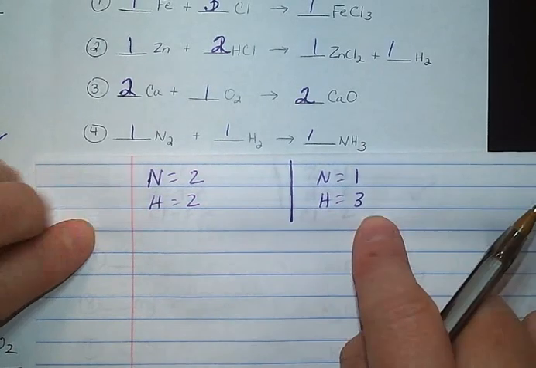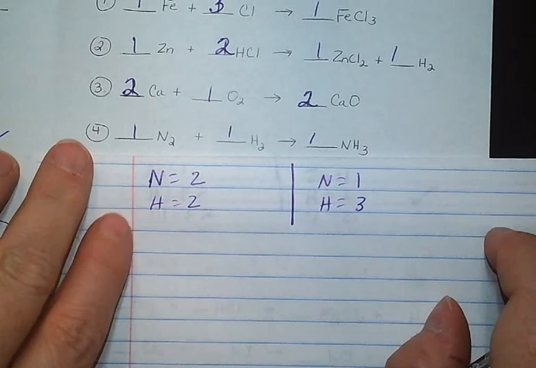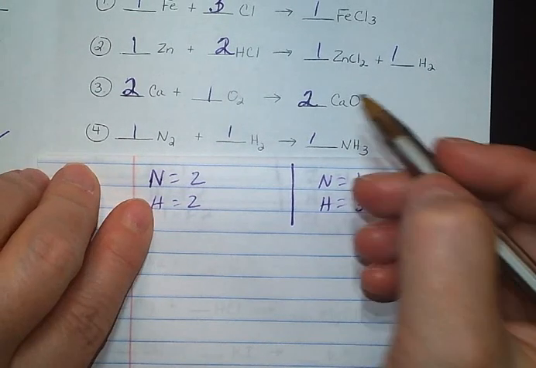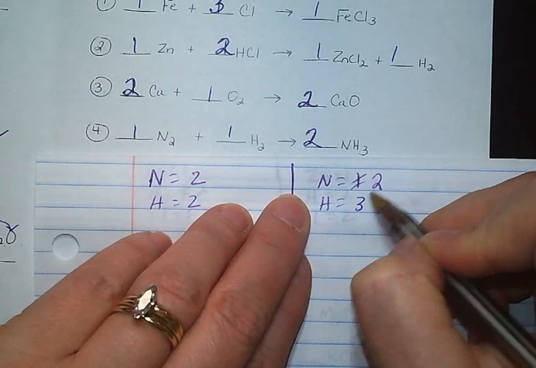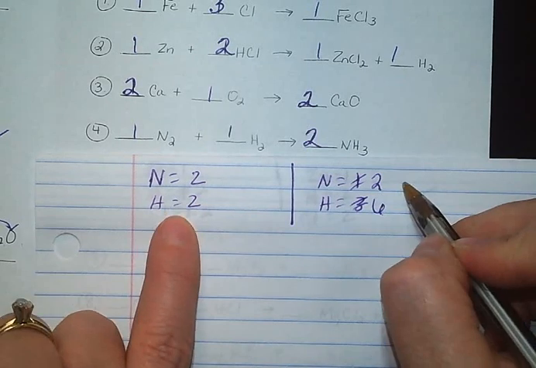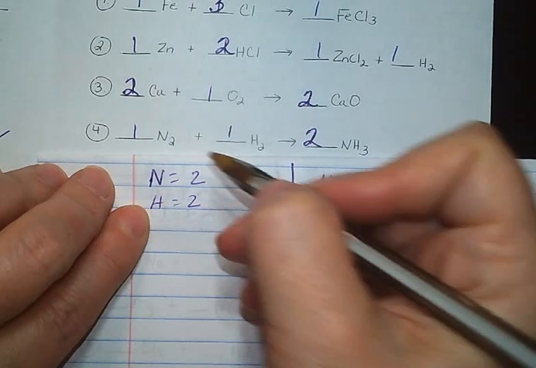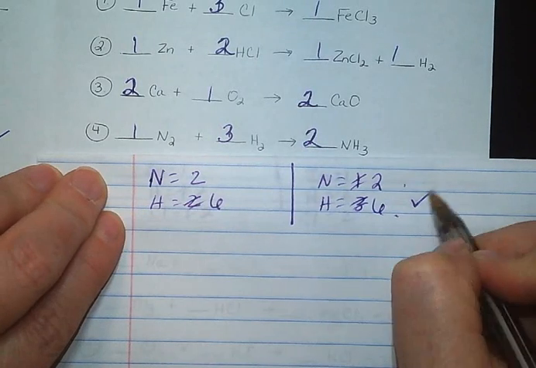So in this case, nothing splits, so the 2 and the 3, you can try to get them to their least common multiple of 6. So if I put a 2 here, I end up with 2 nitrogen and 6 hydrogen, which is good because my nitrogen then balanced. My hydrogens are still out of balance because I have to put a 3 here to make that a 6, and then I balance out.